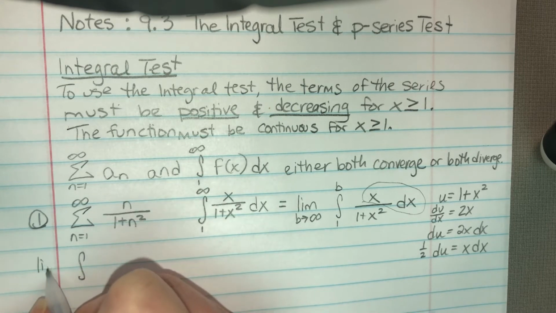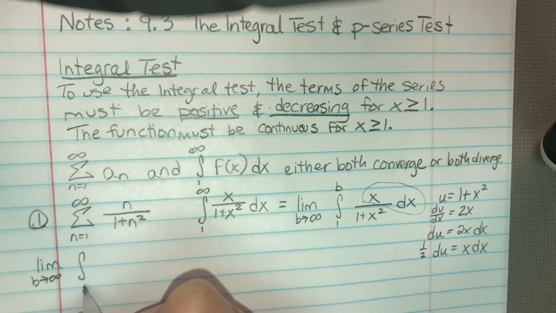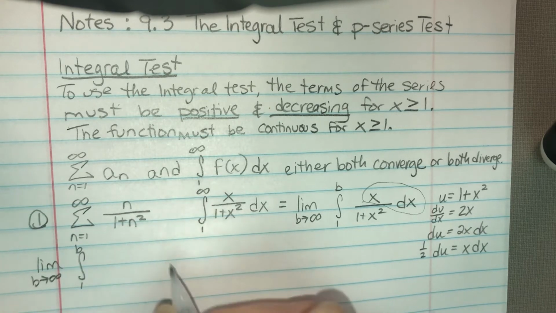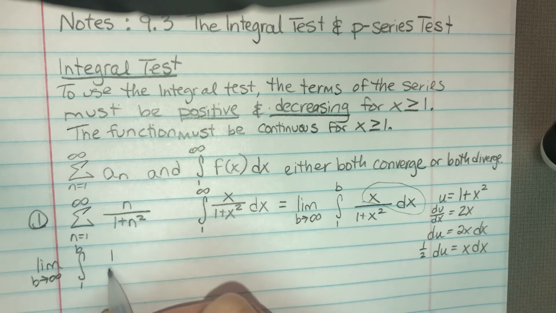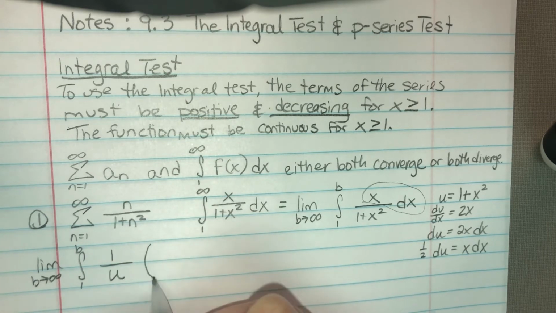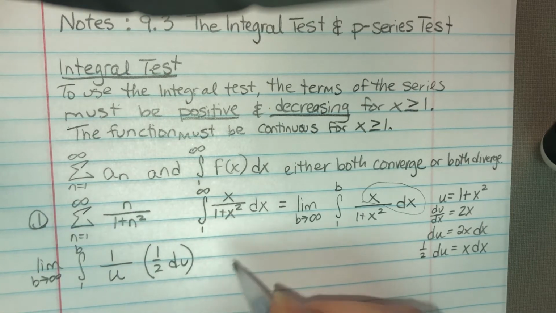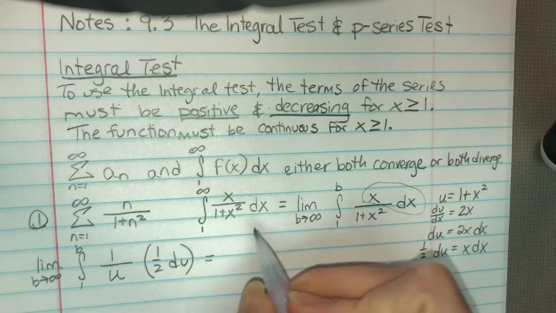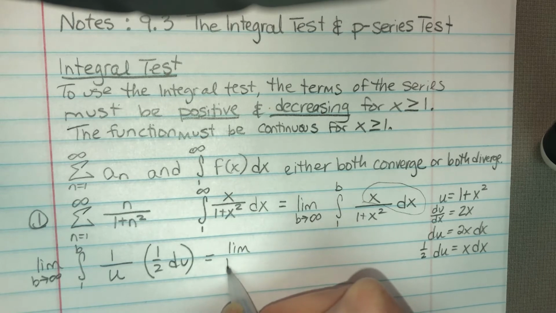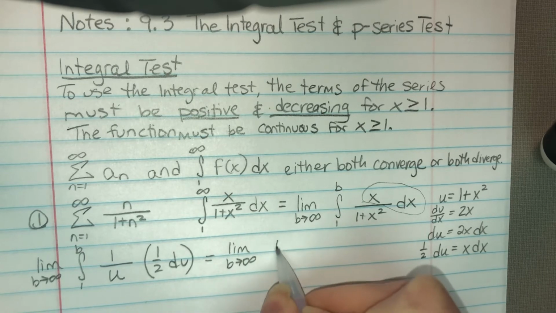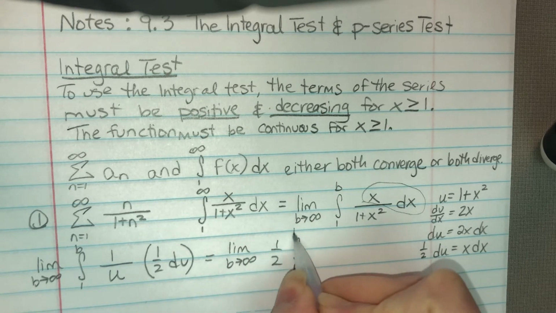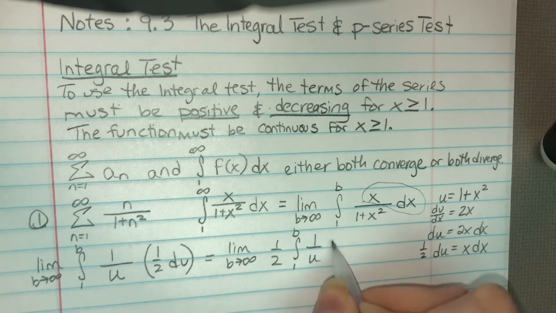So now I'm going to rewrite my integral problem in terms of u. Whoops, I need my limit in front. Limit as b approaches infinity of the integral from 1 to b, and I'm going to go 1 over u, and then 1/2 du. So I'm going to take that 1/2 in front of my integral symbol: 1/2 integral from 1 to b, 1 over u du.